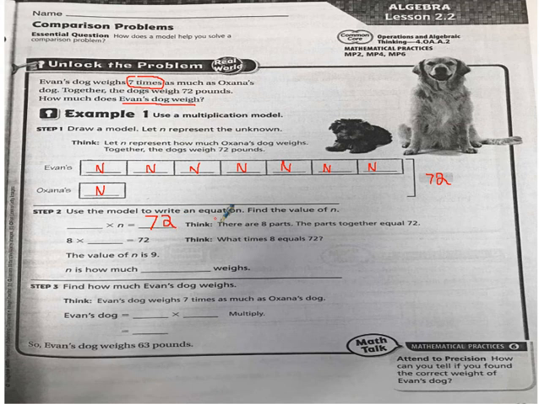And if we look at the model here, it says there are 8 parts. The 8 parts together equals 72. Okay, so if you look here, here's 7, and then here's another part, so that's 8. So that's why I'm going to write 8 on the line, because we have 7 boxes up here, then we have another one, which is 8. So that's how we're coming up with that number.